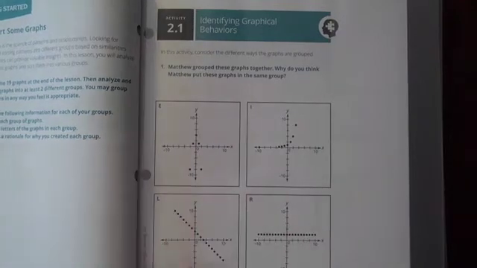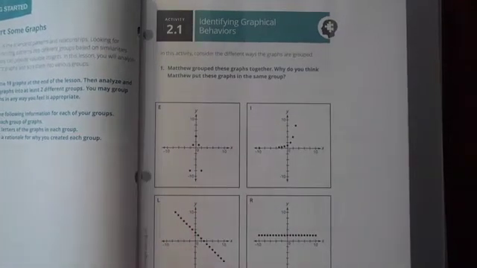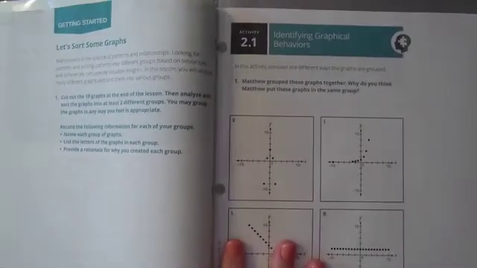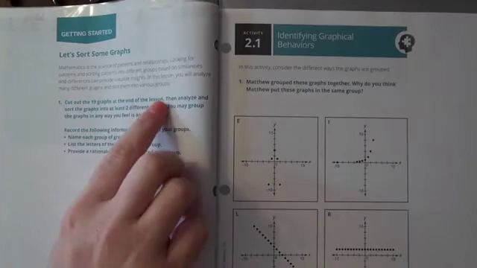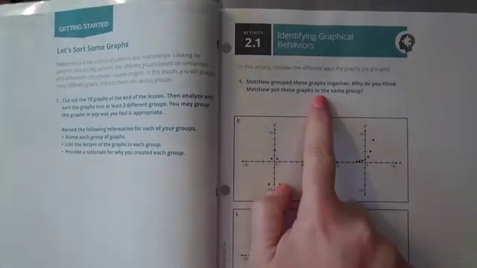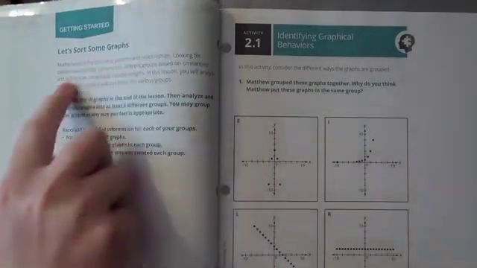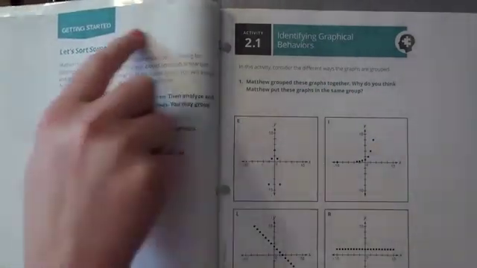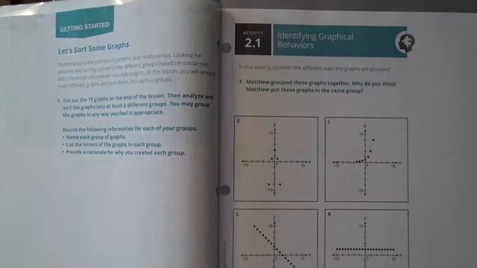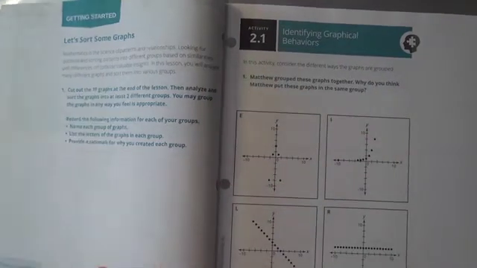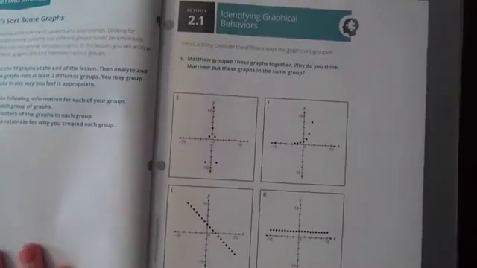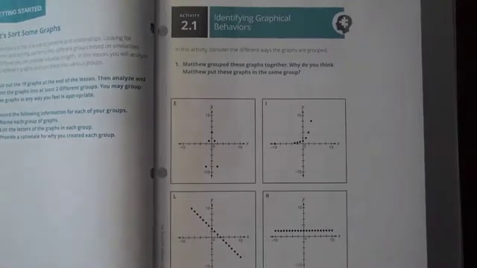Okay, so this is activity 2.1, identifying graphical behaviors. If you happen to miss the last activity or lesson, all of these cards that it's talking about, the different ways the graphs are grouped, that's for this getting started. So make sure you have done this before you start doing activity 2.1 because it's not going to make as much sense. So Matthew grouped these graphs together.